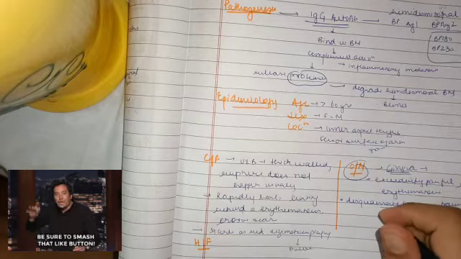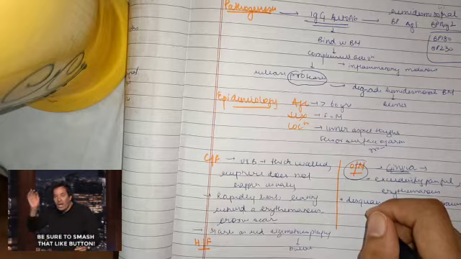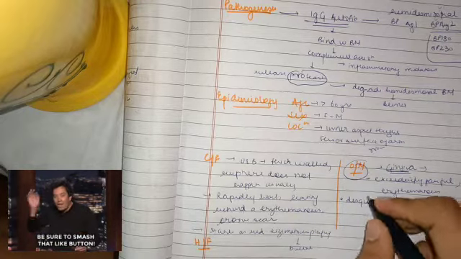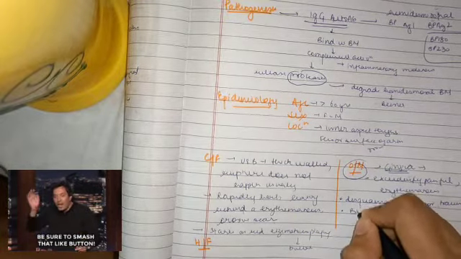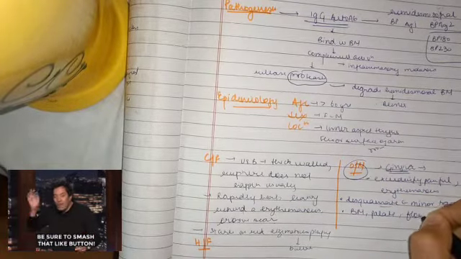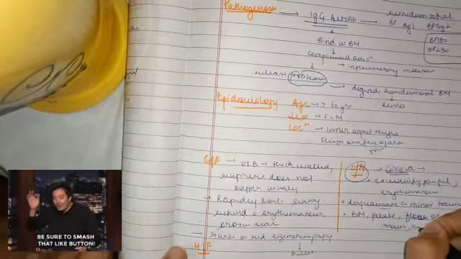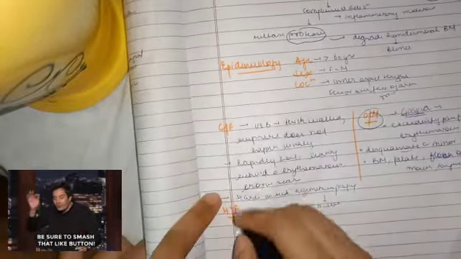Then you will have to remember that there are other sites as well: the buccal mucosa, the palate, the floor of mouth, and tongue.